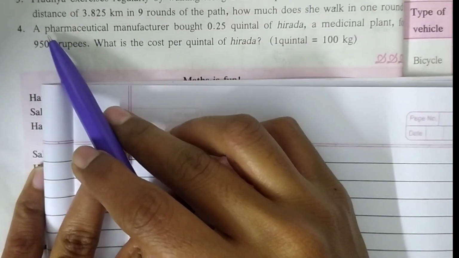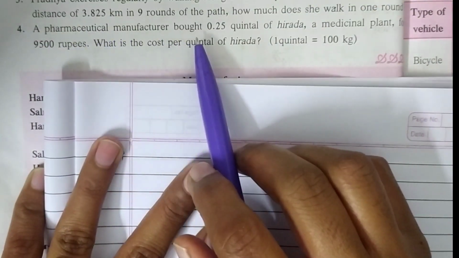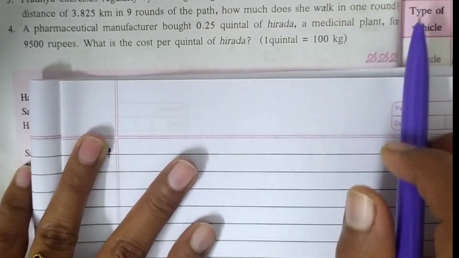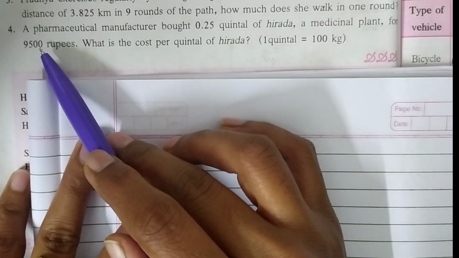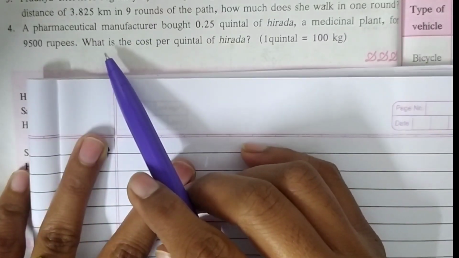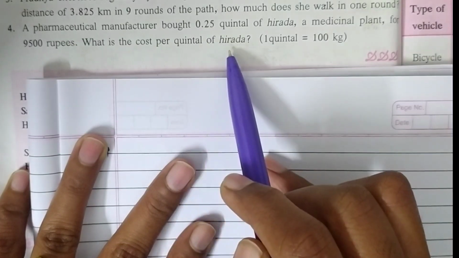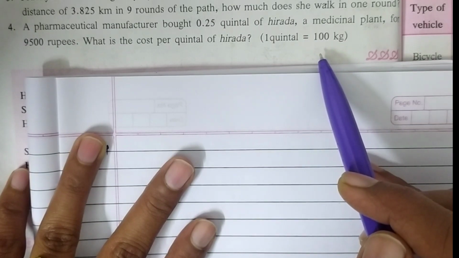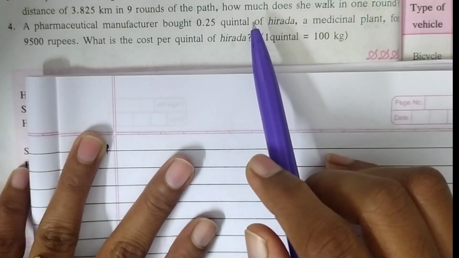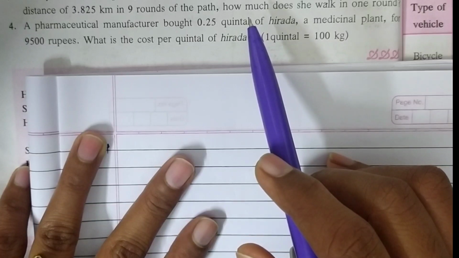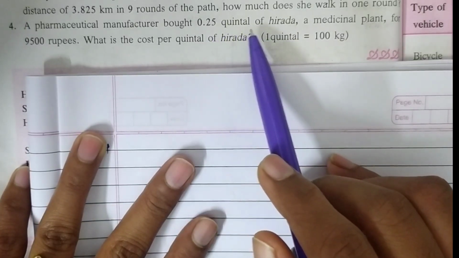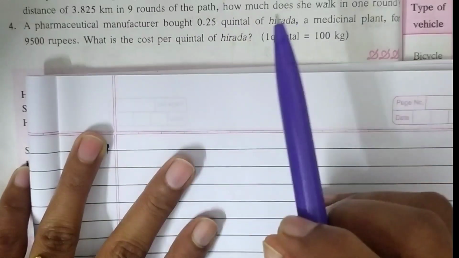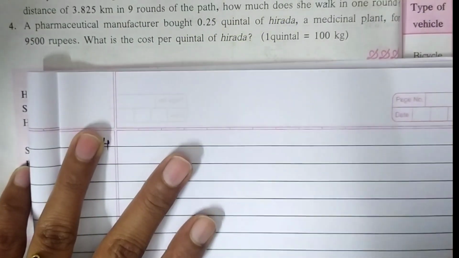Question number 4 is, a pharmaceutical manufacturer bought 0.25 quintal of Hirda, a medical plant, for rupees 9,500. What is the cost per quintal of Hirda? 1 quintal is equal to 100 kg. So they give us 0.25 quintal of Hirda, and we have to find out the cost of Hirda per quintal.